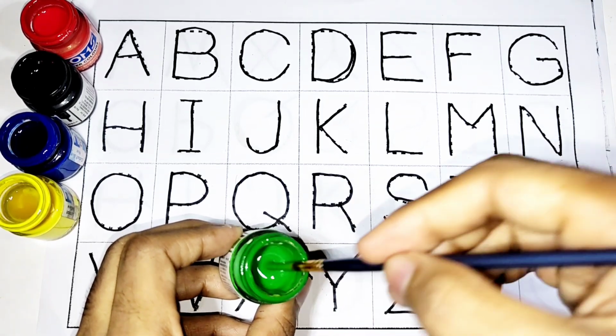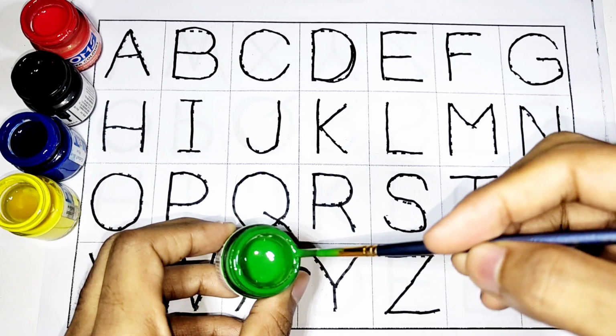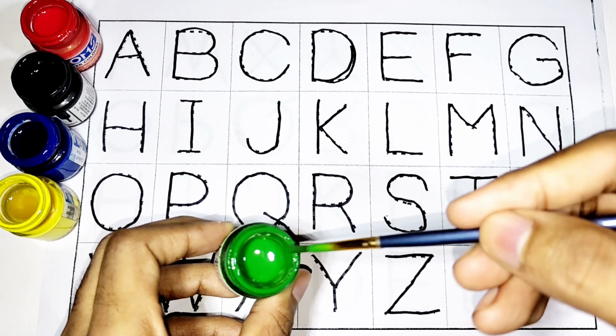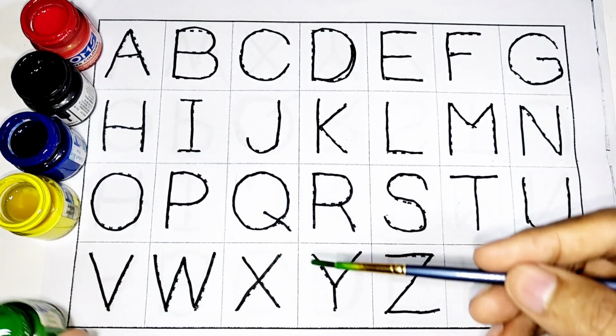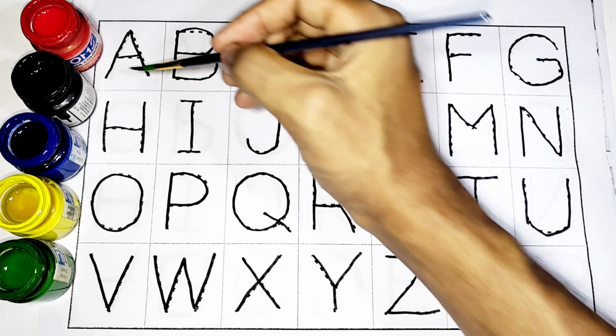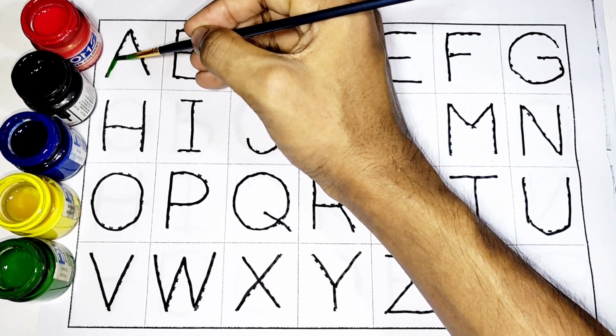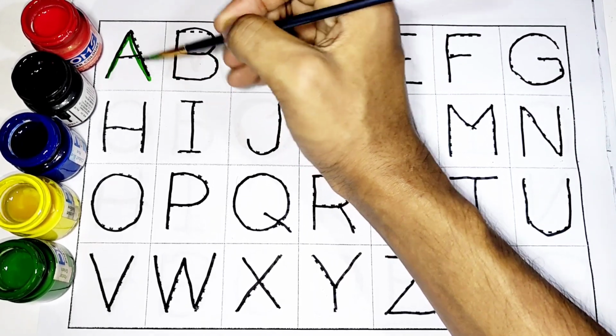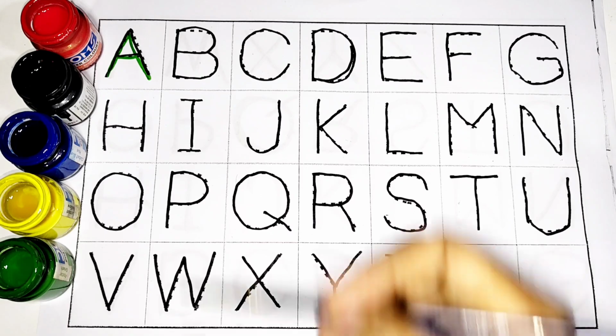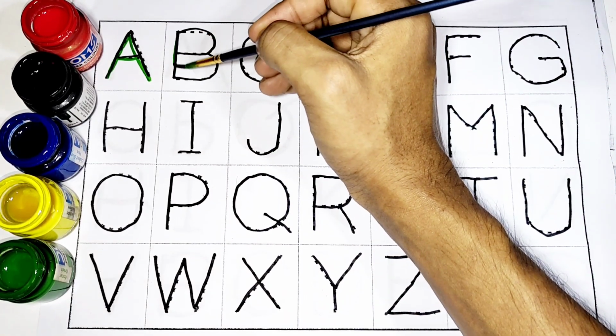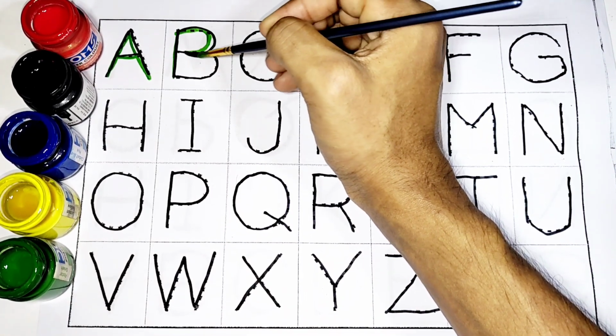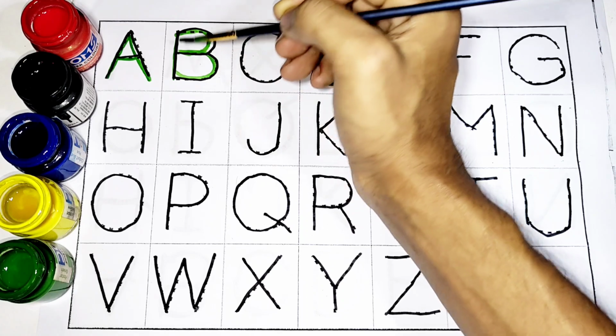Now we're mixing and using the color of green. First we're coloring the alphabet of A. Now we're coloring alphabet of A. A for apple, A for ant, and the next one is B. B for ball, B for bat.